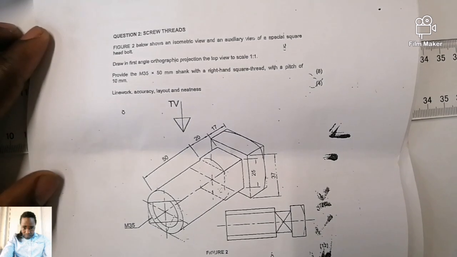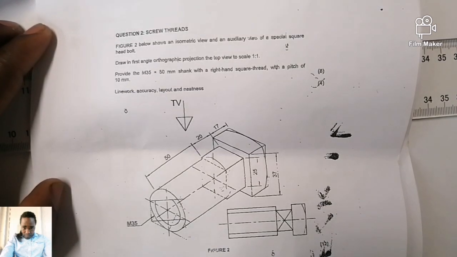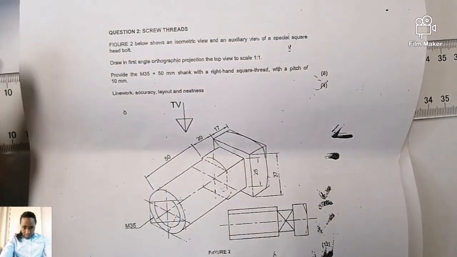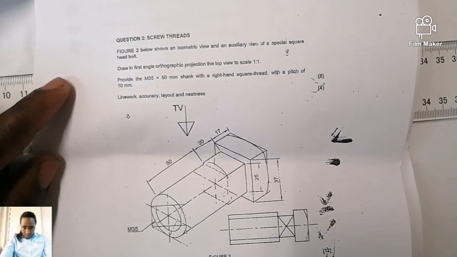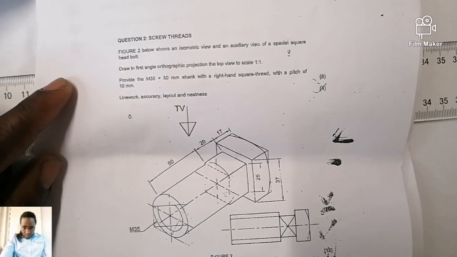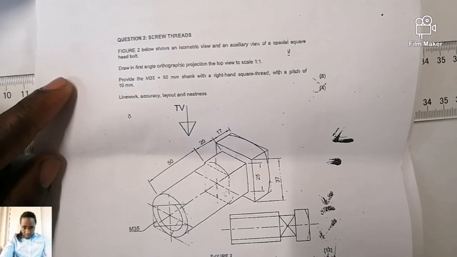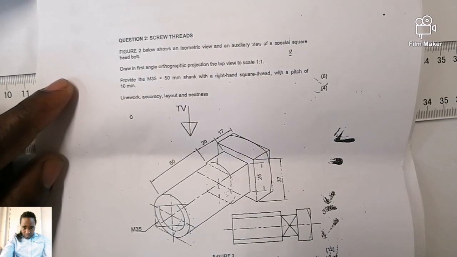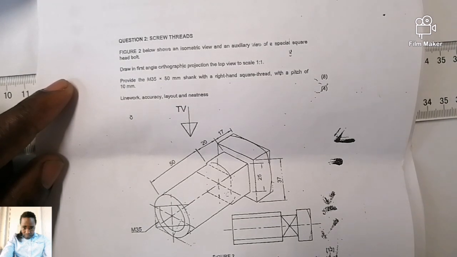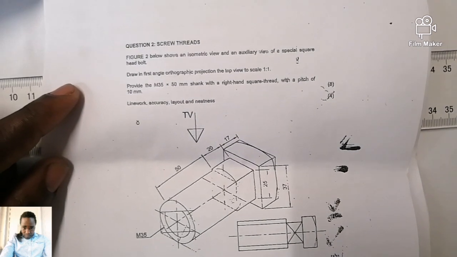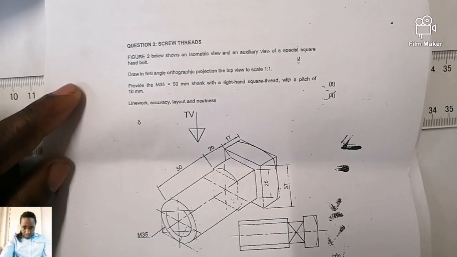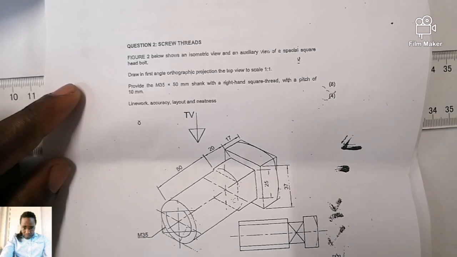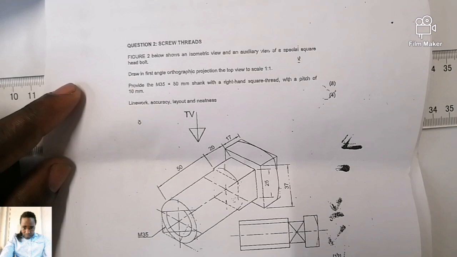So the question reads as follows: Figure 2 below shows an isometric view and an auxiliary view of a special square head bolt. You understand? So that was the statement. Draw this in first angle orthographic projection, the top view, to a scale of 1:1.